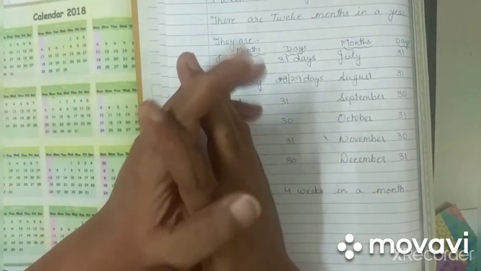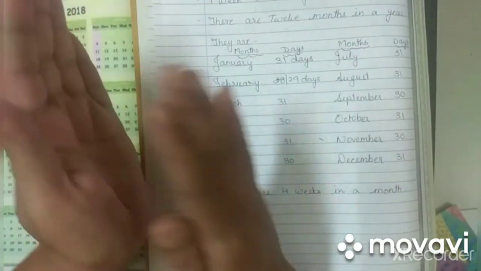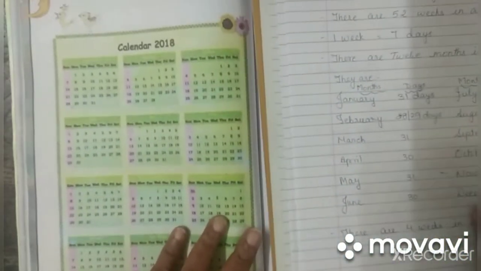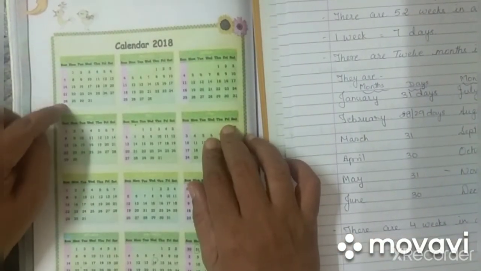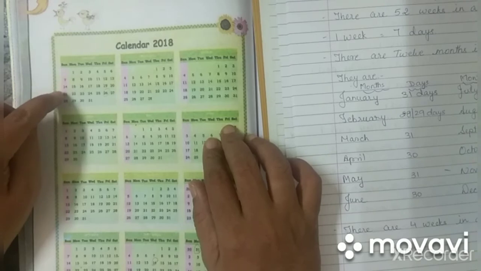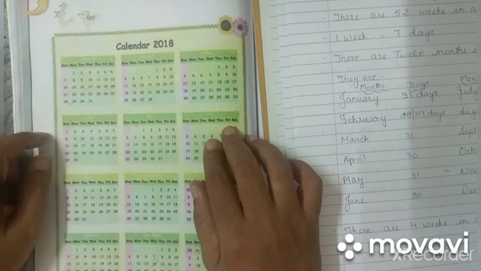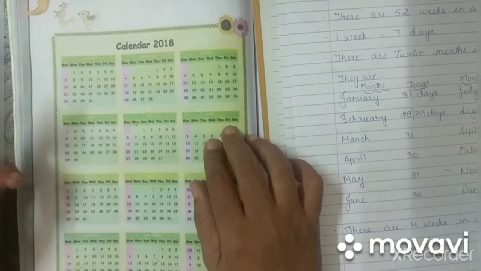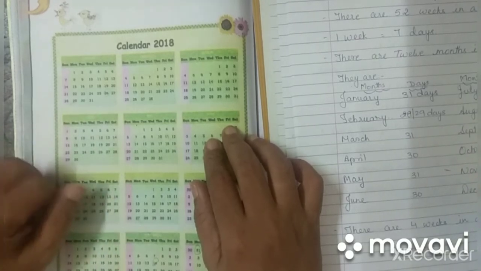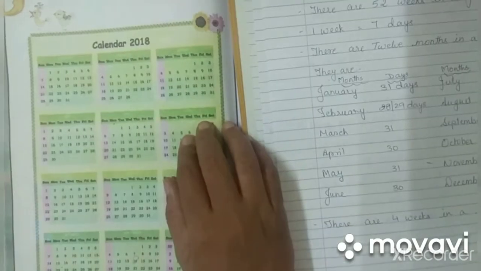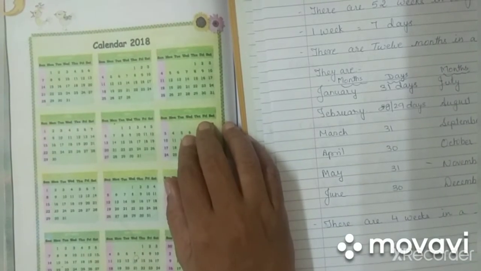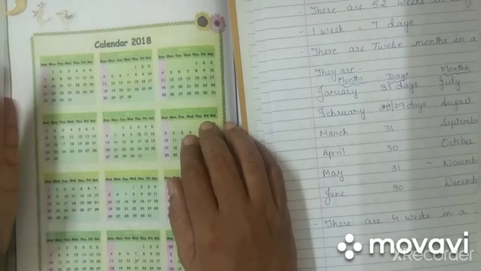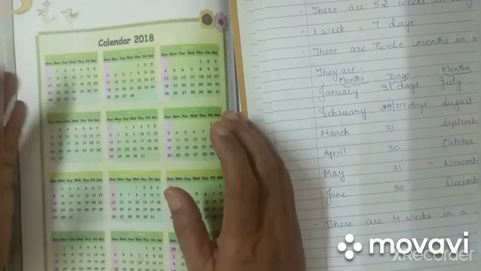Okay, now every month has 4 weeks. Days and numbers keep on changing. Now, here you can look at the calendar. In the month of January, you can see there are 1, 2, 3, 4 Sundays. While the month of April has 5 Sundays. So, the number of days vary from month to month and year to year. This is a calendar of 2018 and this we are studying in 2020. So, the calendar will be a little different from this one.